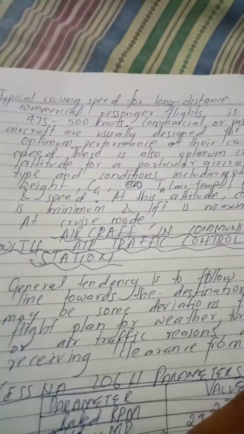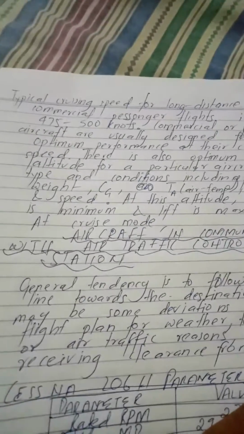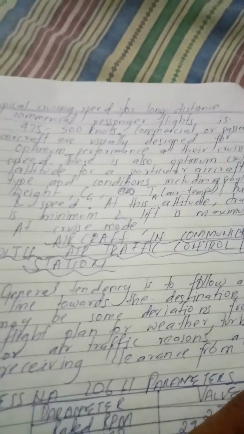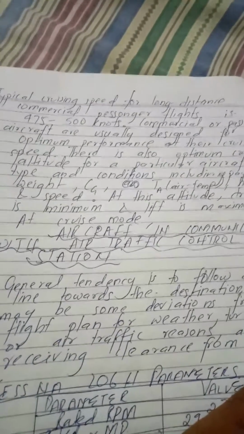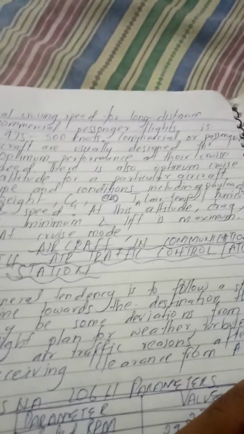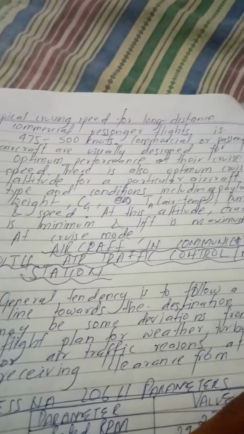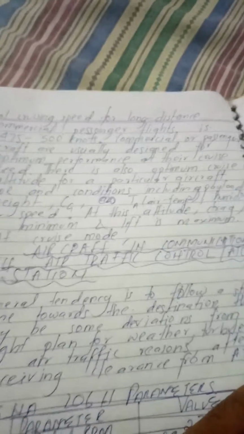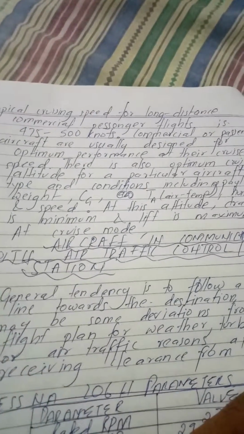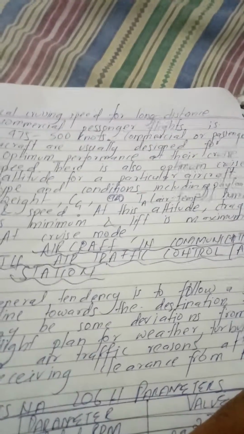Commercial or passenger aircraft are usually designed for optimum performance at their cruise speed. That's understandable. This is also the optimum cruise altitude for a particular aircraft type and conditions, including payload, weight, center of gravity, air temperature, humidity, and speed.